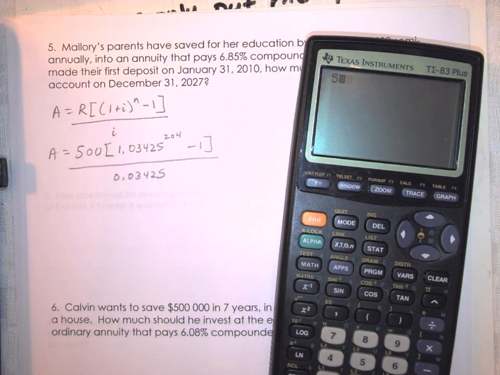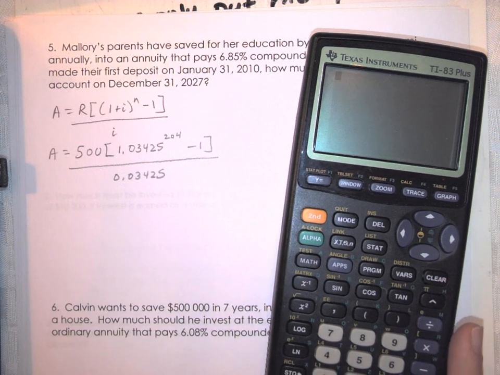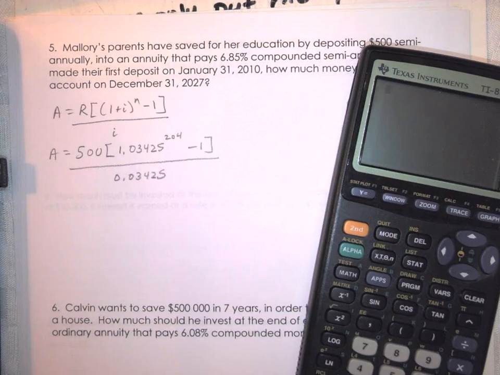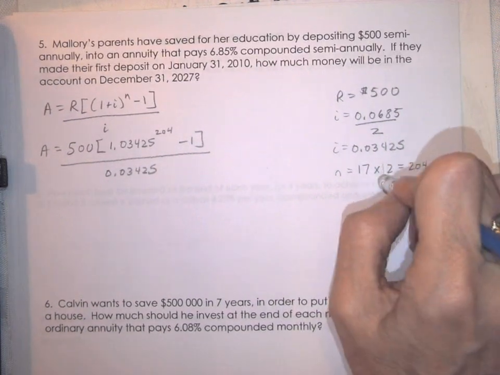So we're going to do 500 times 1.03425 to the power of 204 minus 1 equals, I should have closed the bracket, but I know that's the same, divided by 0.03425, and that's gonna, nope, must have made a mistake there keying it in. 0.0685 divided by 2. Oh, I know what I did. This should have just been times 2. My bad.